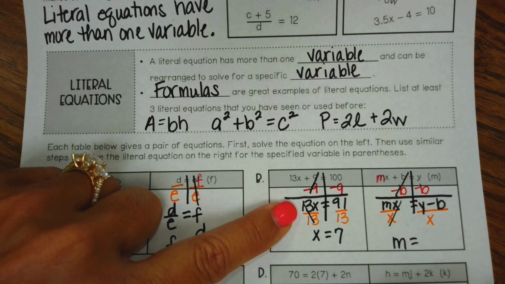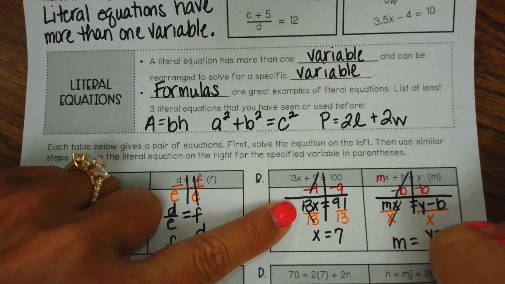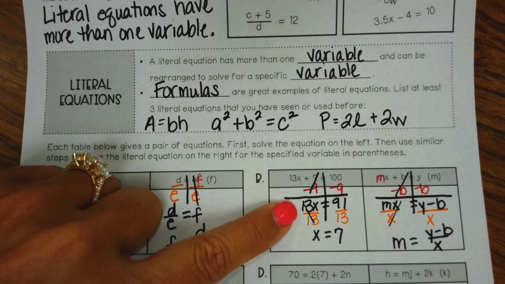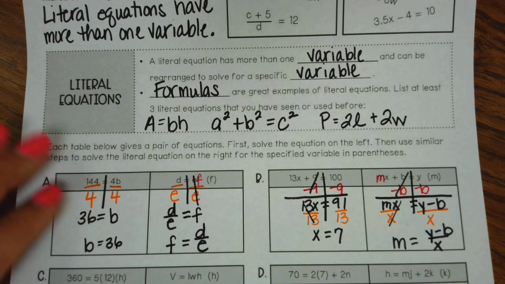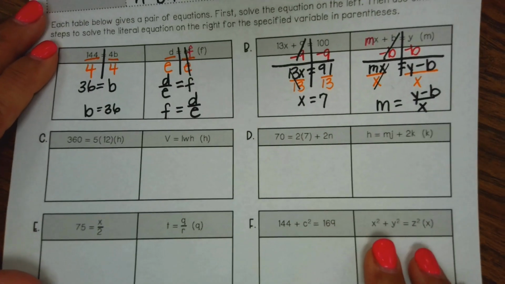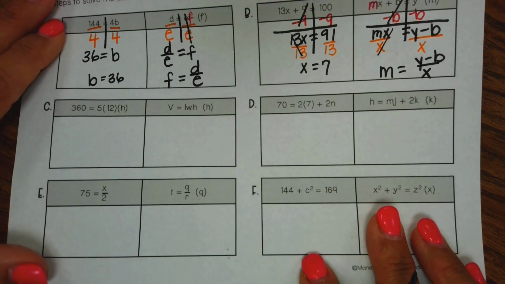y, b, and x. Are any of those like terms? They are not. So we're going to keep them all separate, and we get m equals y minus b over x. Okay, let's move down to the second row here.